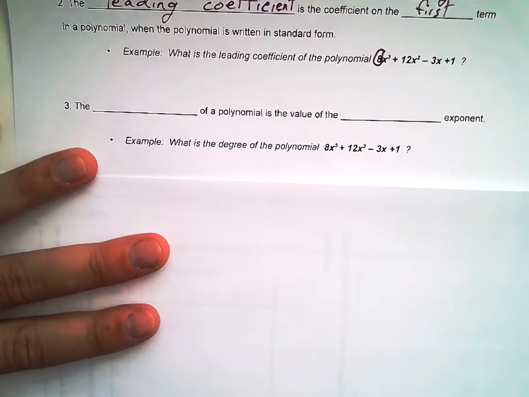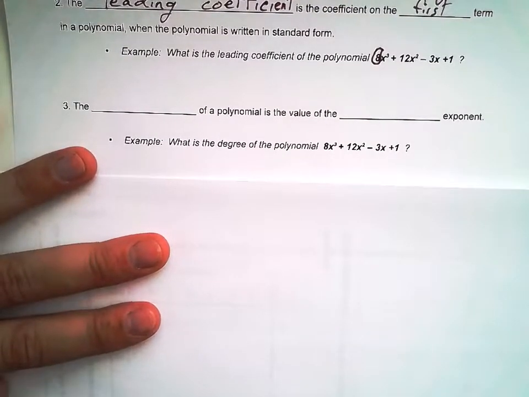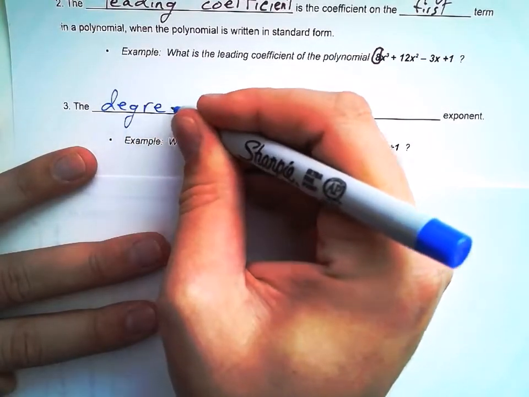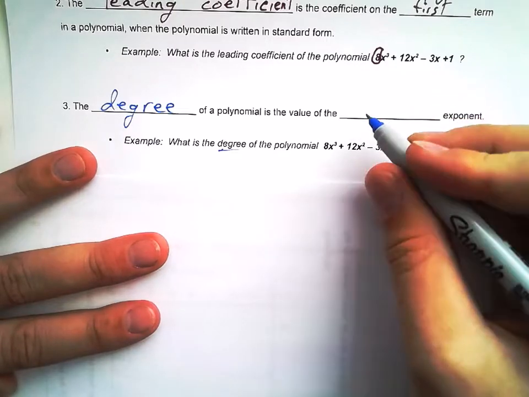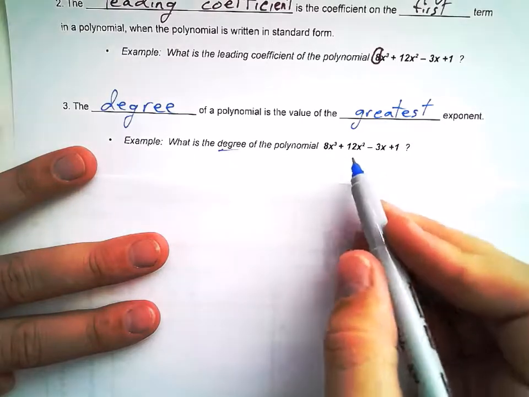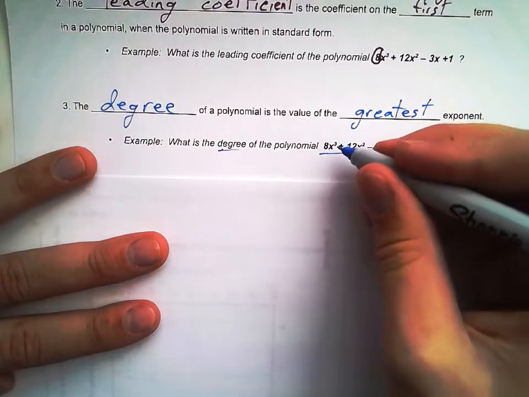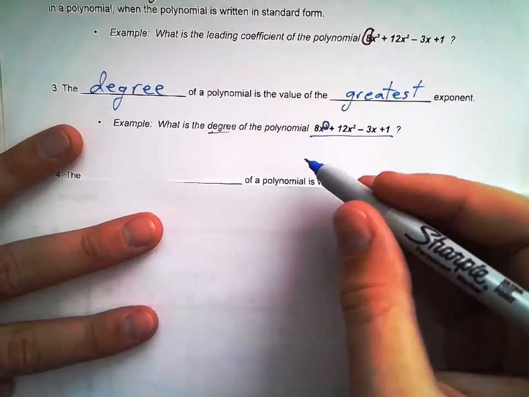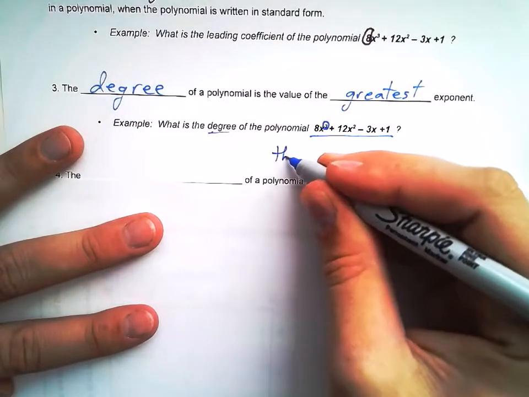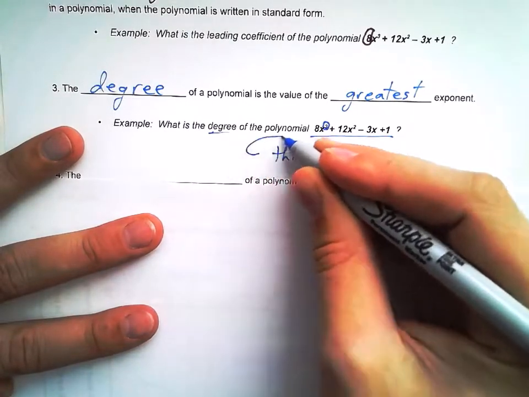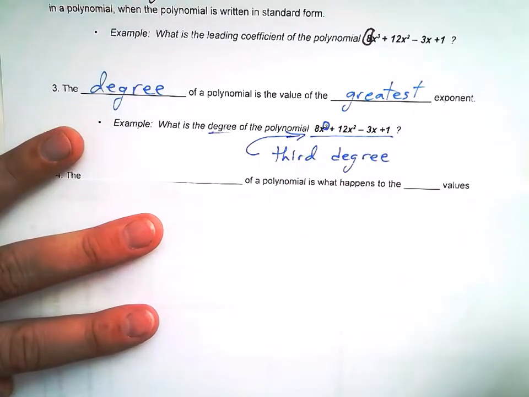Number 3, the degree of a polynomial is the value of the greatest exponent. The degree of the polynomial is the value of the greatest exponent. So the greatest exponent in here is the 3rd power. So this would be 3rd degree, or degree 3 polynomial.